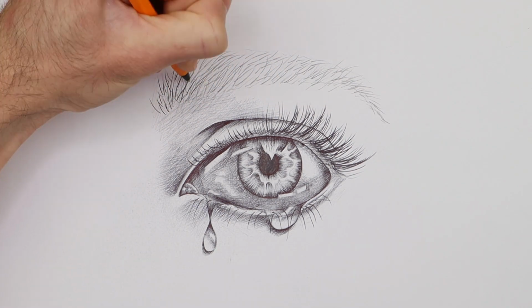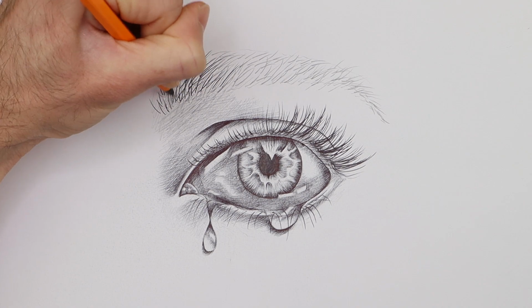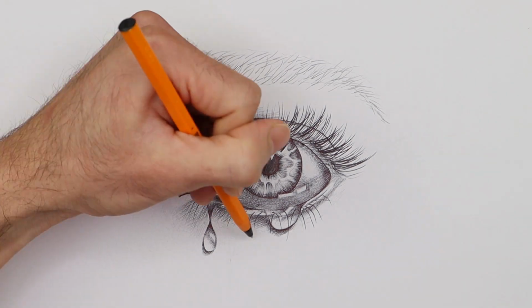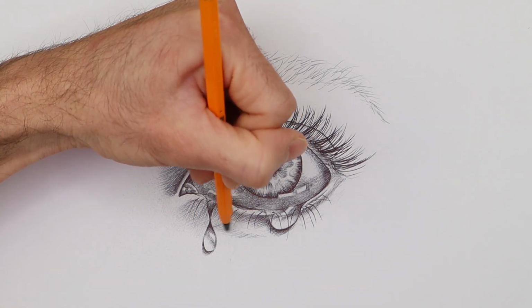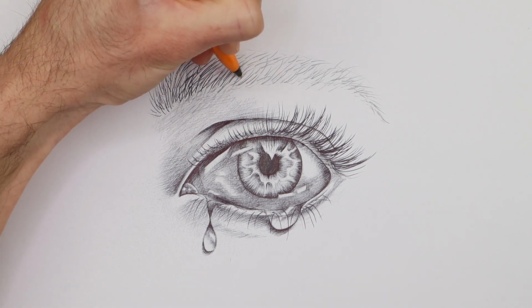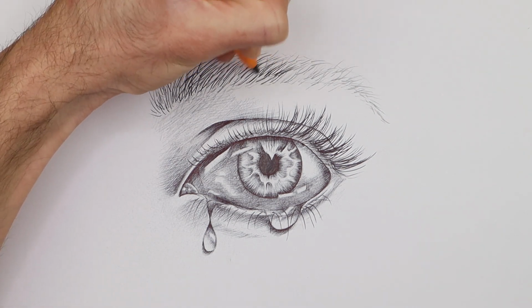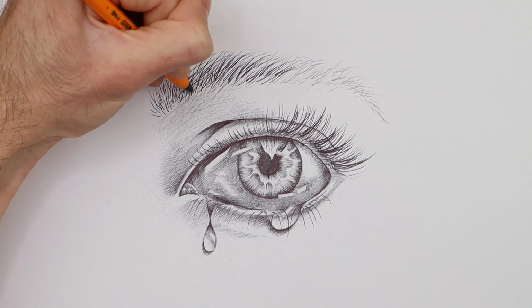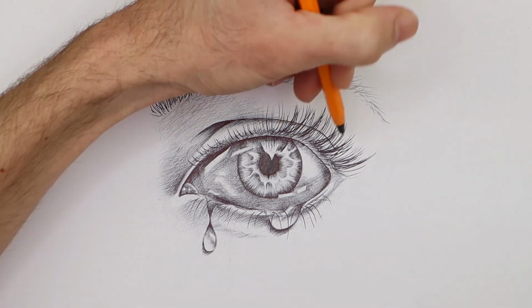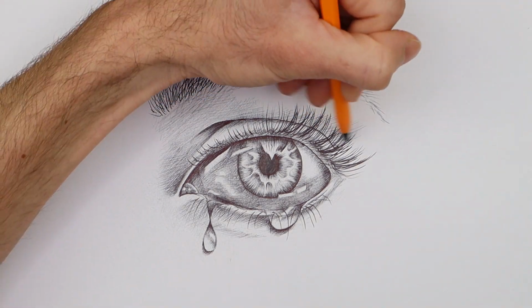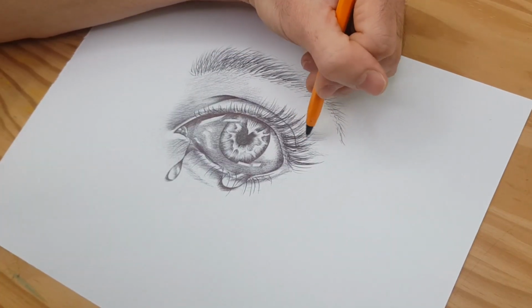But there you have it, guys. This is the basic process of how to draw a teary eye or tears in the eye. Obviously, some things to take away. It's important to know how the water structure interacts with light, how it reflects light but causes shadow within the structure itself and shadowing on the surface that it sits on.